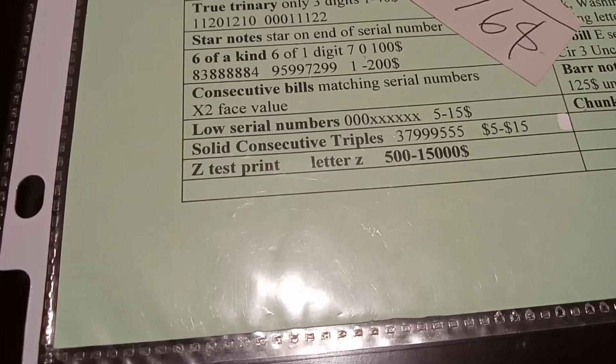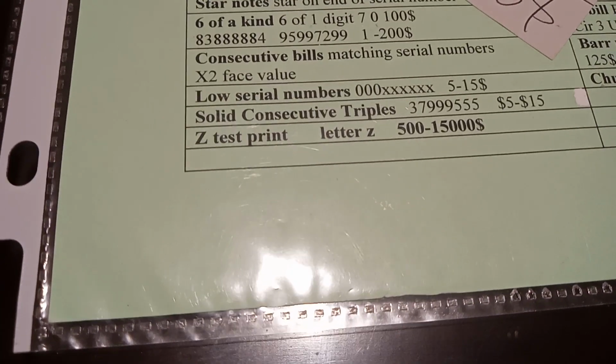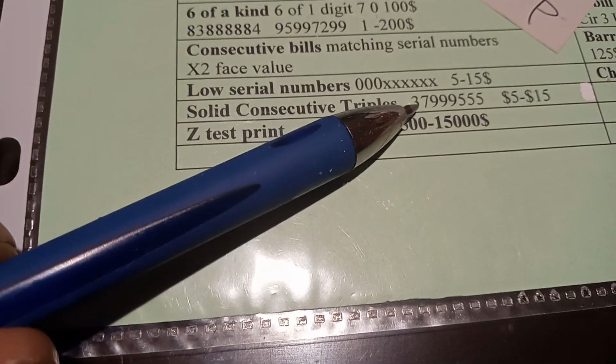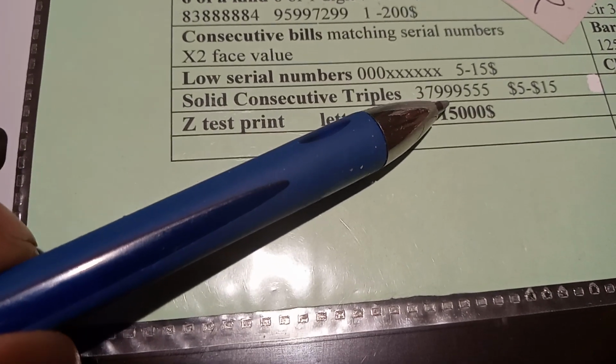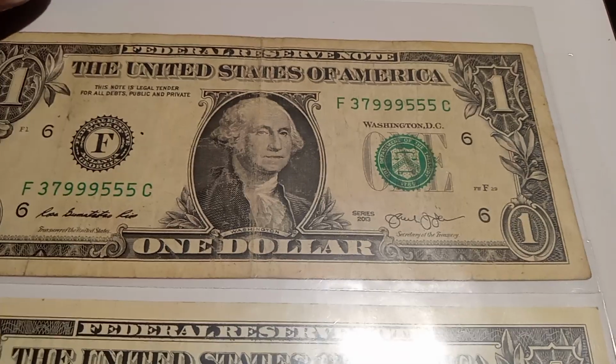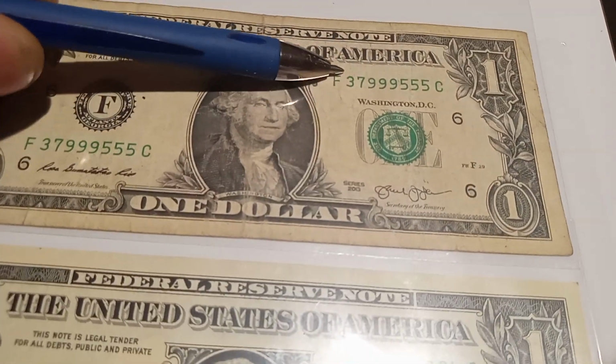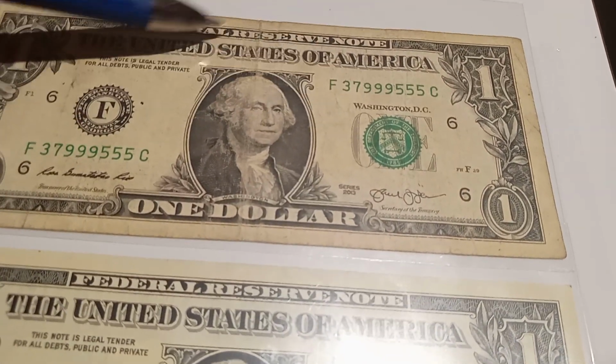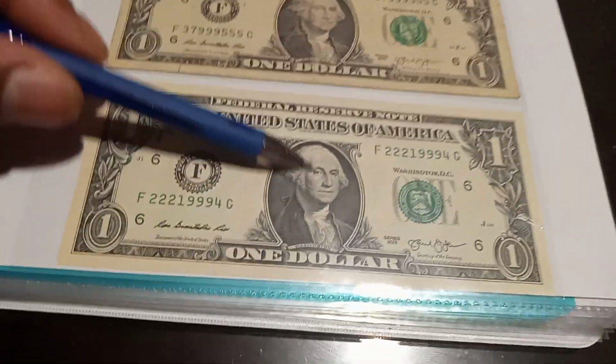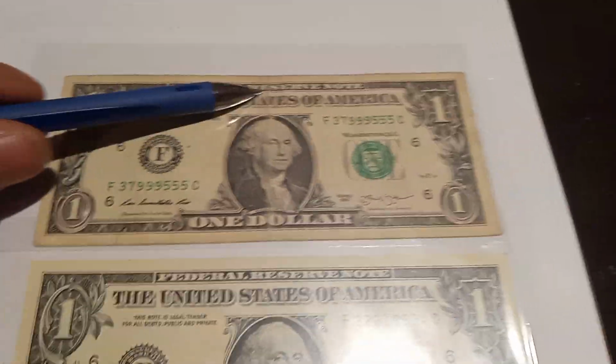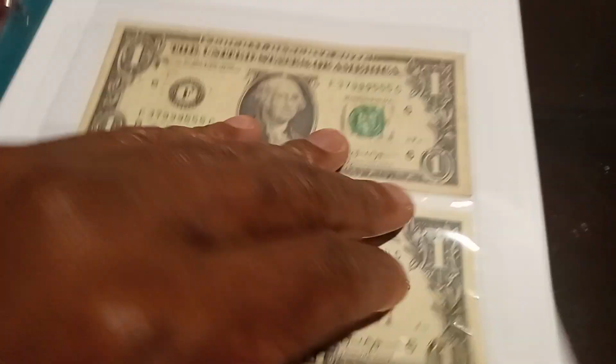Now, solid triple consecutives are actually worth between $5 to $15. The funny part is, I actually have this bill, the 3795. I actually have that bill. It's crazy. This is the one that's in good condition, not this one. Ah, damn it. But it's okay.